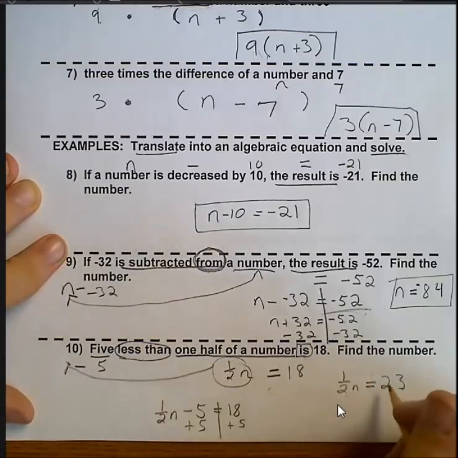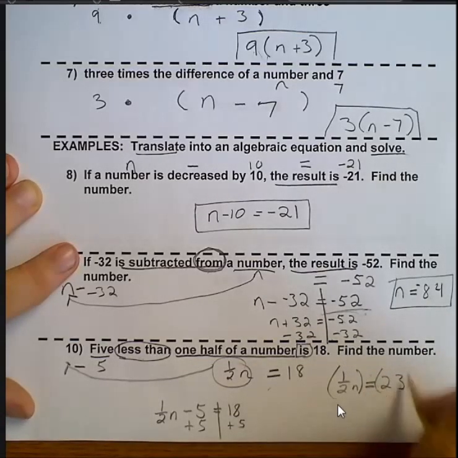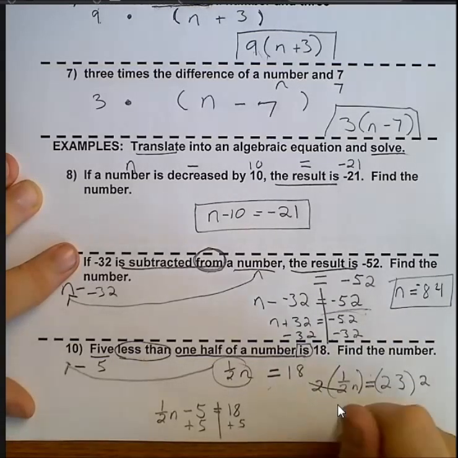Then I have this 1/2 n. Remember, there are several ways that we talked about how to solve this. I'm going to multiply by the denominator of 2. Cancel that over here. And we get that n equals 46.